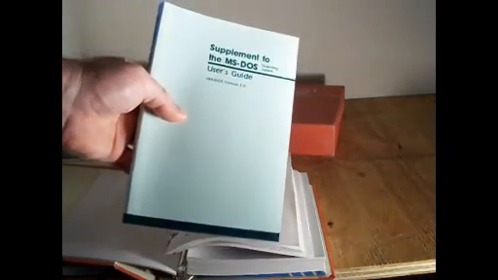Here's the supplement to the user's guide, full of more wrong information.